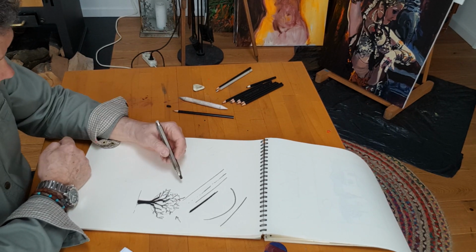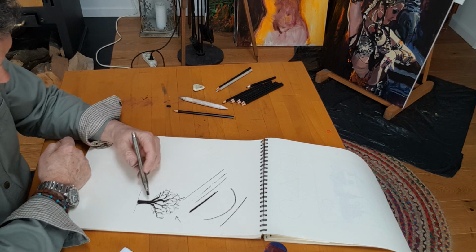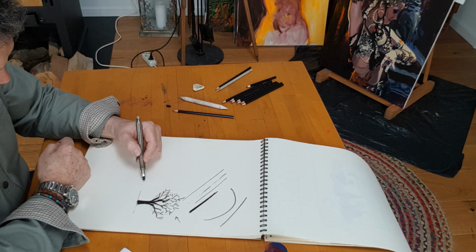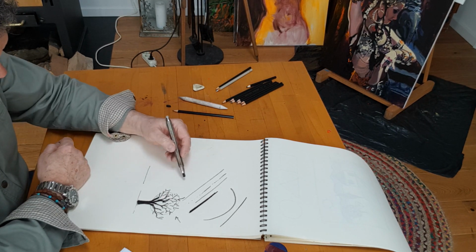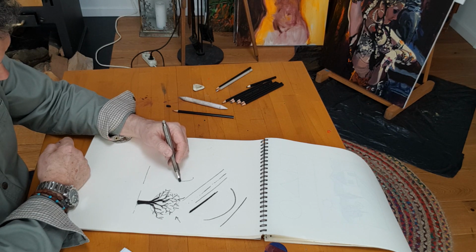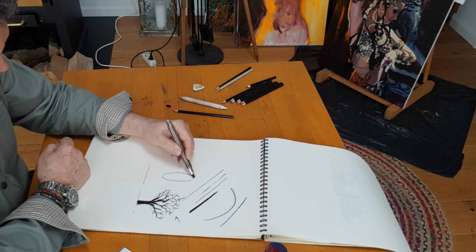If we want to define a shape, for example, there are not only round trees, there are also oval trees. Here we use a line to define a shape.